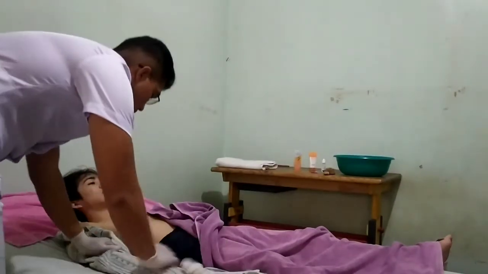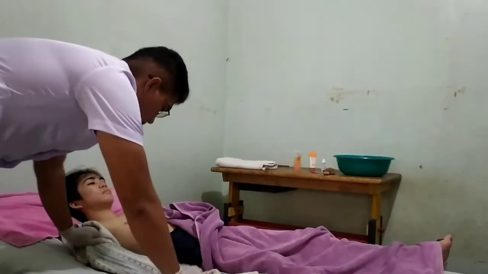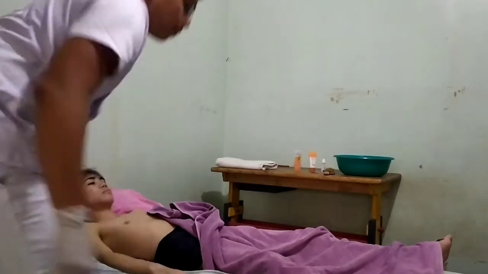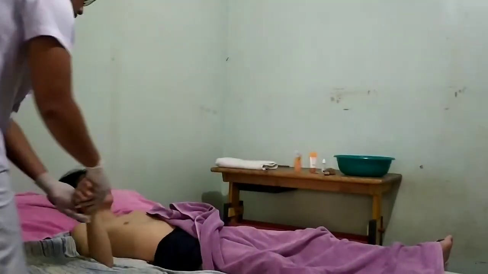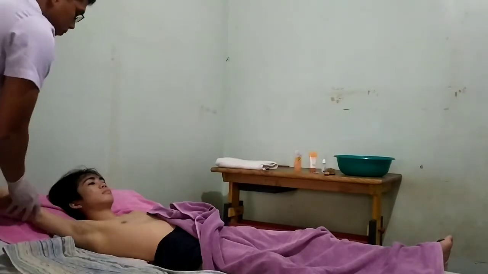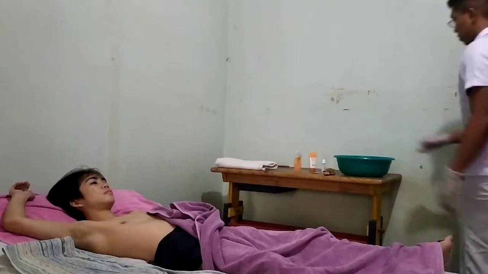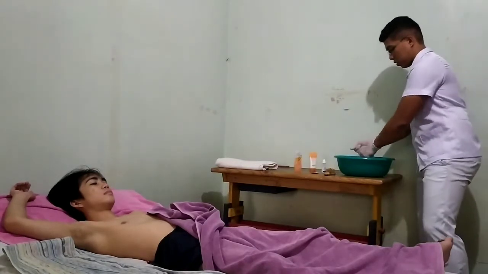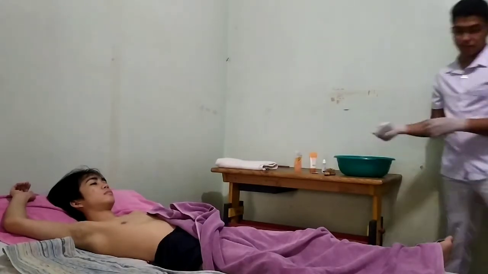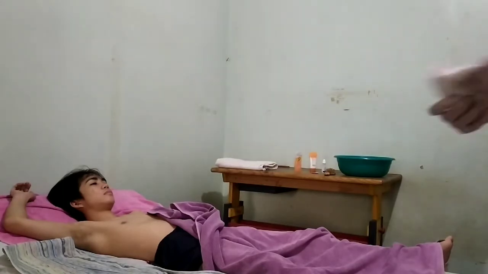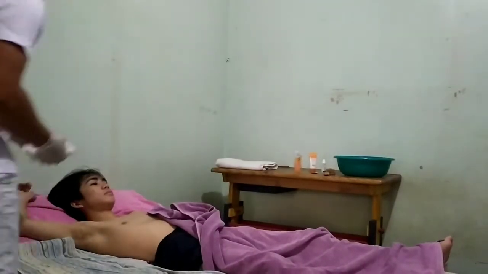Then we dry. Then we raise the arms of the patient to wash the axilla.